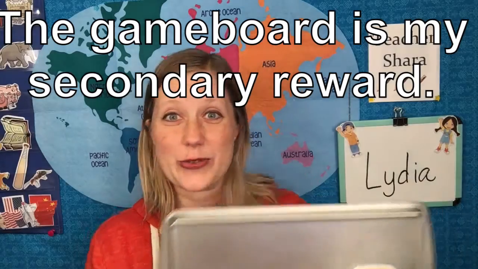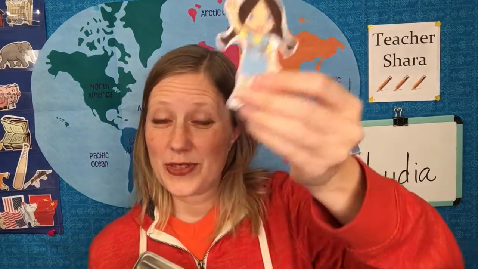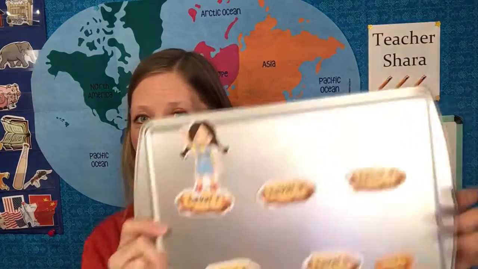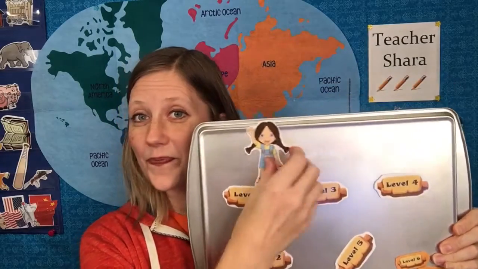Right away, the students choose if they want Meg or Mike. Now, I've never had a student that I remember choose Mike if it was a girl, or choose Meg if it was a boy. I always have the girls choose Meg, and the boys always seem to choose Mike. So they choose their person, and then Meg or Mike moves through the game.